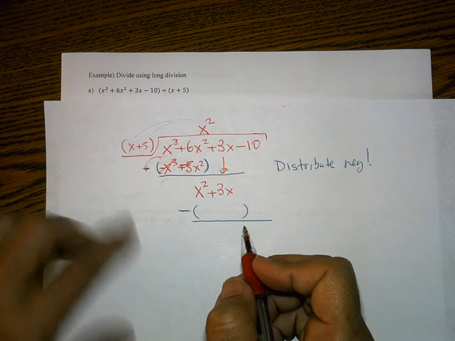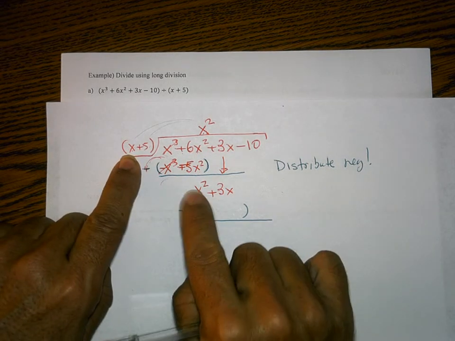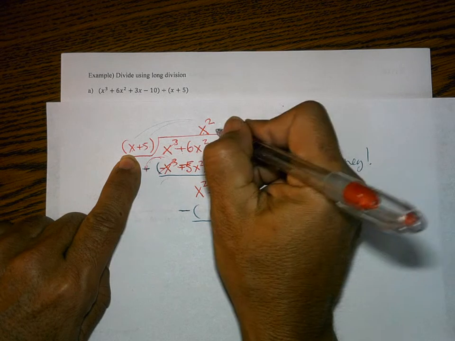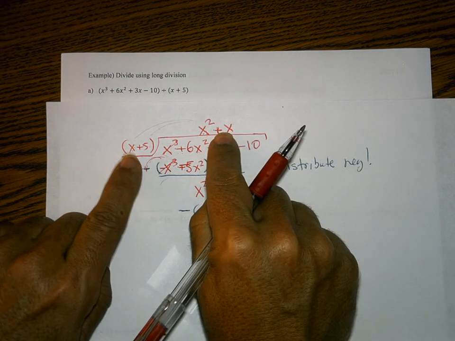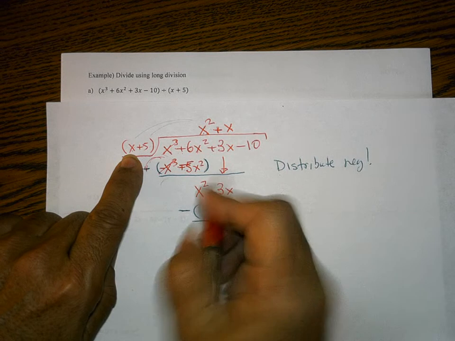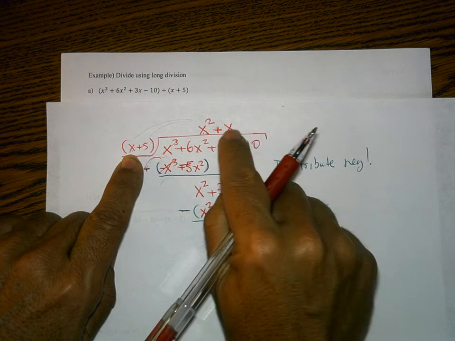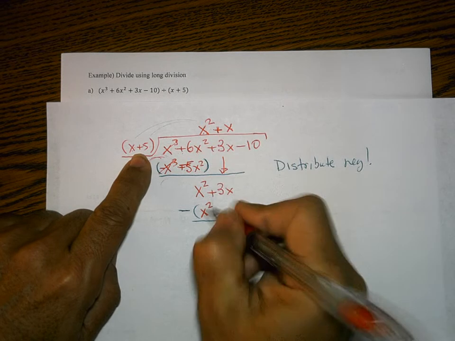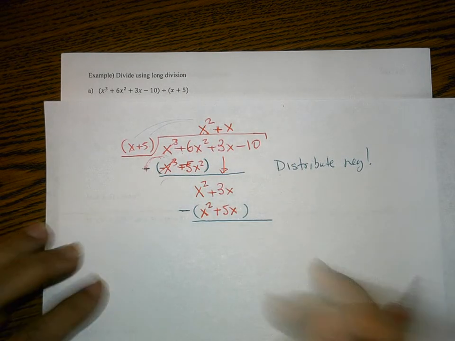Let's focus on the first term only. X times what is going to give me x squared? Just a simple x, right? A positive, as a matter of fact. Positive x times positive x gives us a positive x squared. I'm going to make it exactly the same. A positive x times a positive 5 is plus 5x. Now go ahead and distribute the negative.